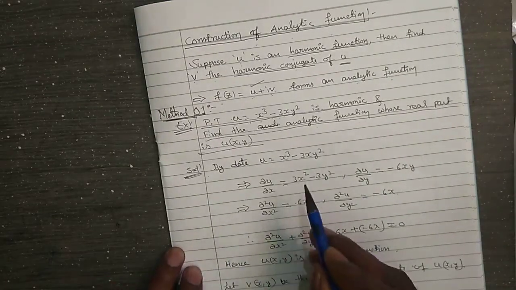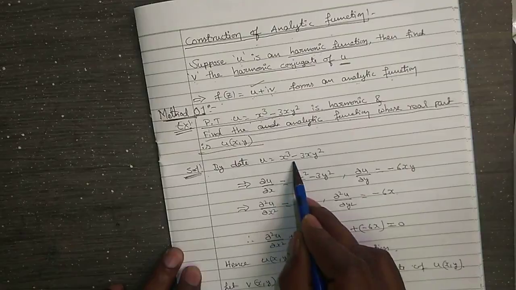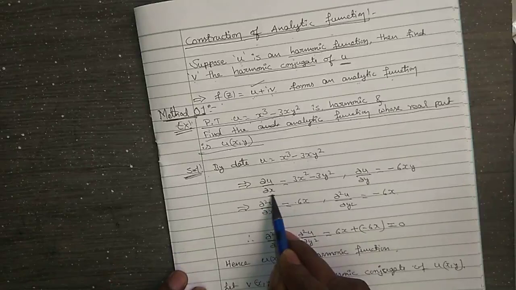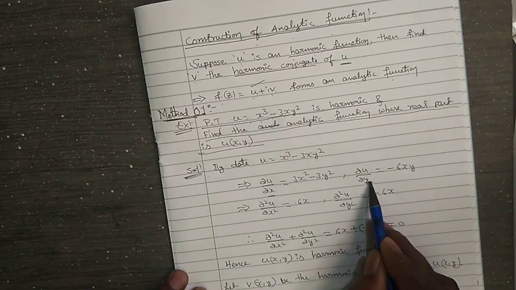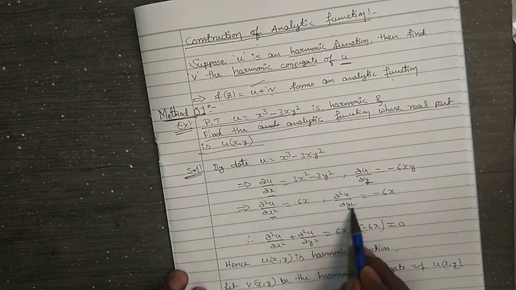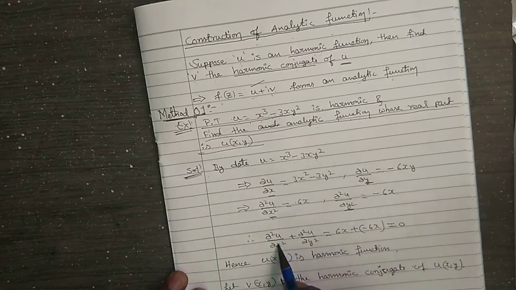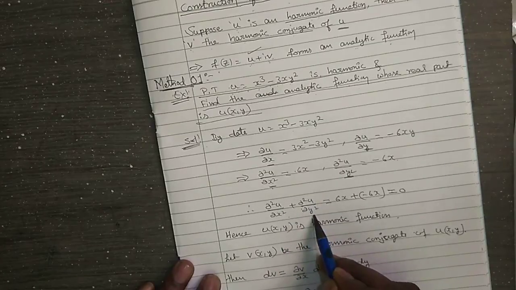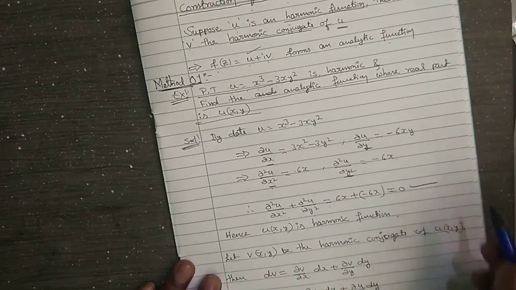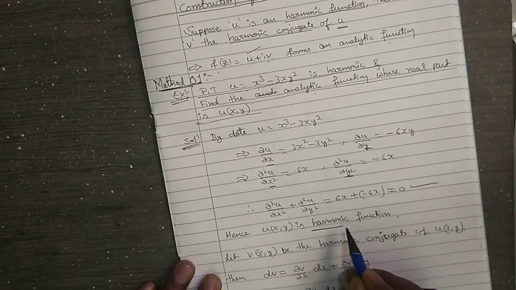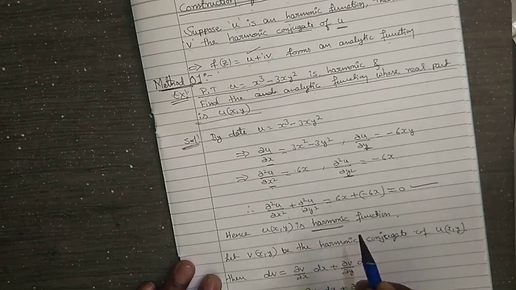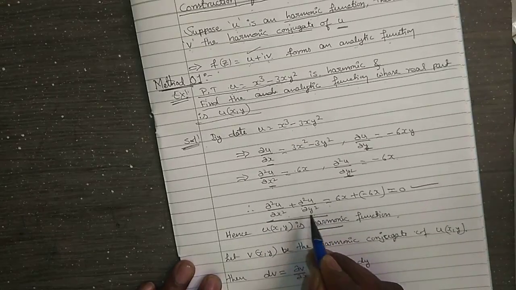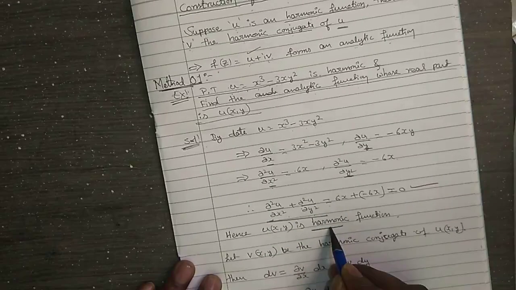Here by data u is equal to x cube minus 3xy square. Once you differentiate with respect to x and with respect to y, then differentiate again, double differentiate, therefore you will get dou square u by dou x square plus dou square u by dou y square is equal to 0. When we say the function is harmonic, it means the harmonic function should satisfy the Laplace equation. This is the Laplace equation. If it satisfies the Laplace equation, then we call it a harmonic function.